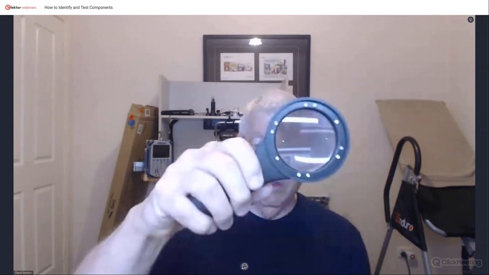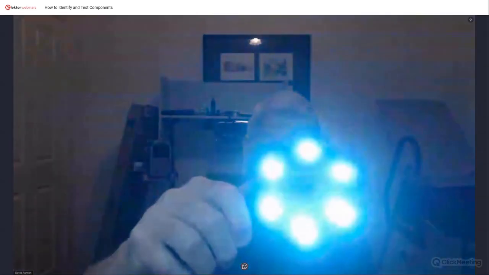SMD components, surface mount devices, are a lot more difficult because the writing is very small. You need something to be able to read it. I've got this, which is a magnifying glass with LEDs in it, which is very useful for looking at small components.